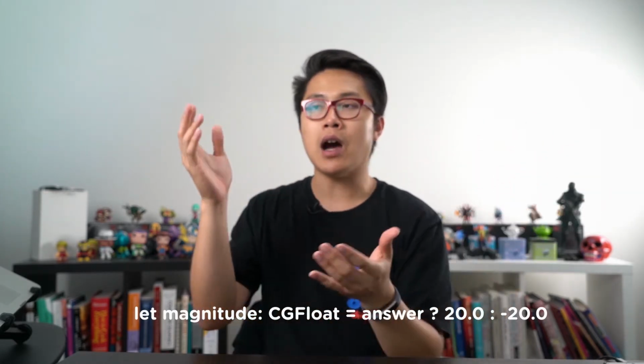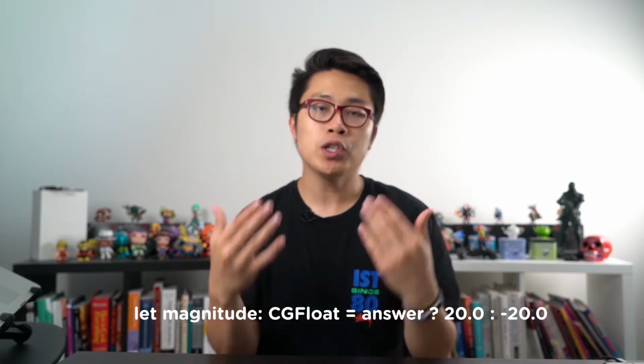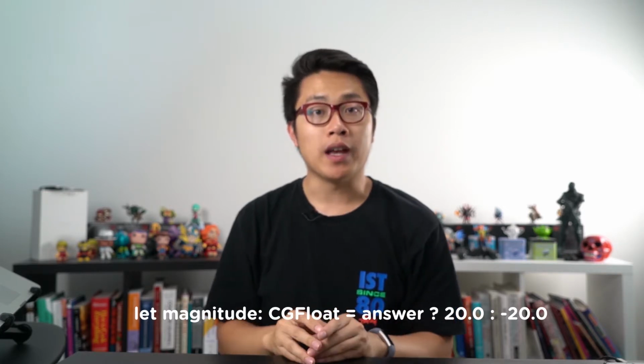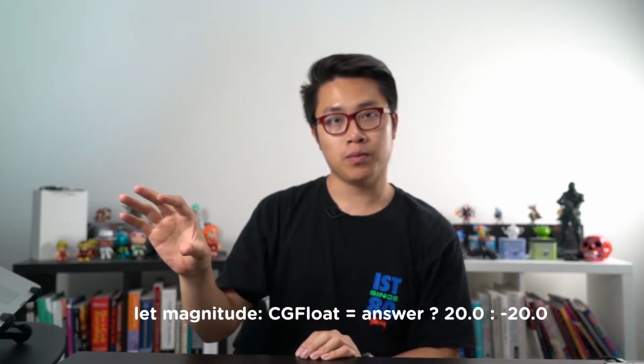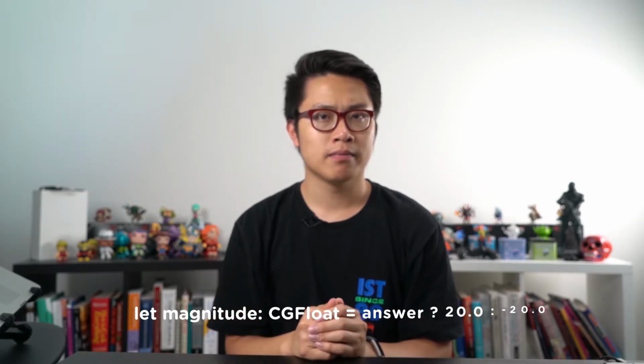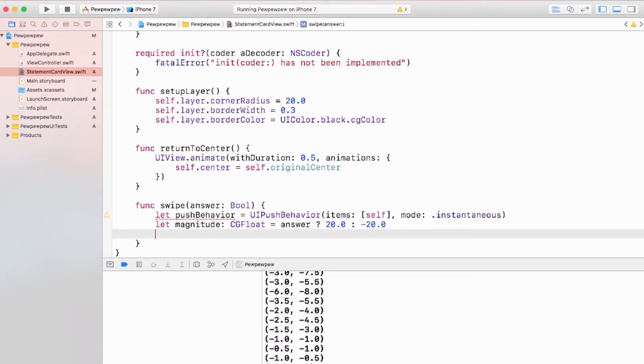So you can see how an if conditional can be broken down into a single line that is, once you understand it, much simpler to read and easier to write out. So again, if our answer is true, then it should be this value. Otherwise, it's this value. Pretty simple, right? So let me go ahead and add that. So let magnitude, and I want this to be a CGFloat type, is equal to answer, and if it's true, it's 20, otherwise it's negative 20.